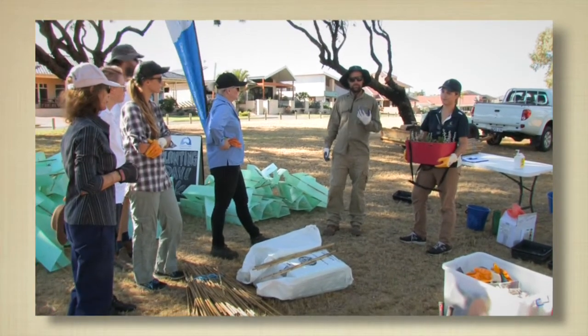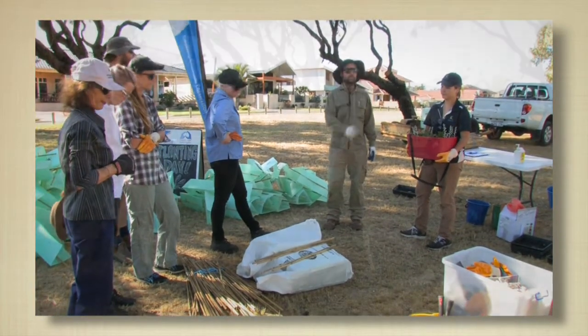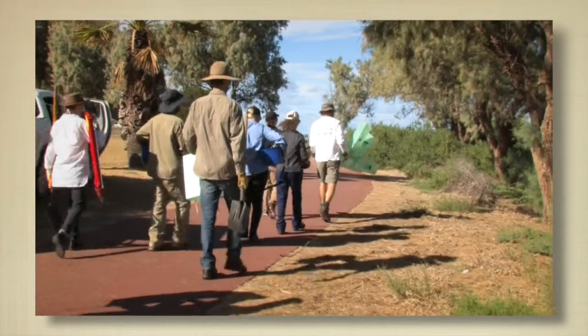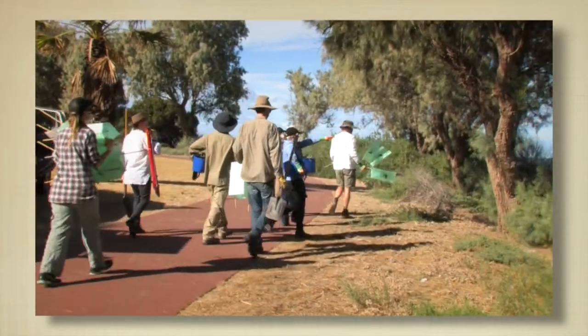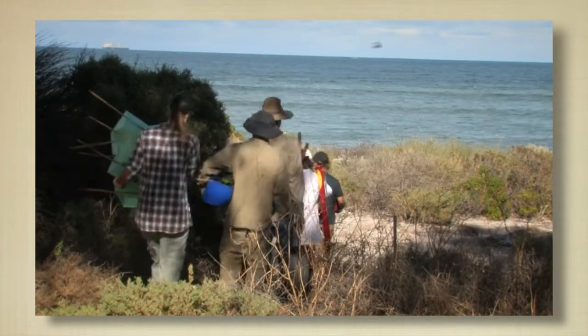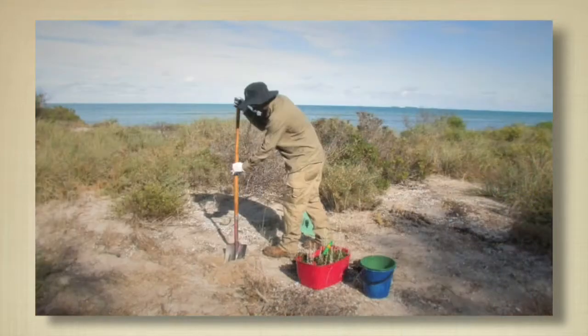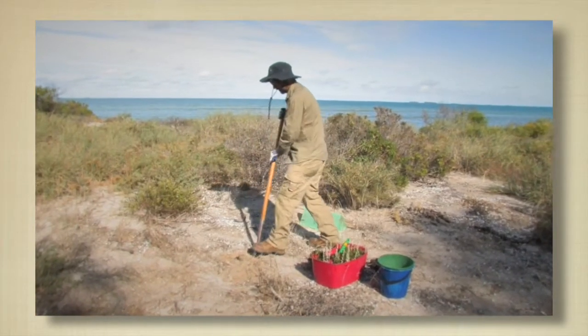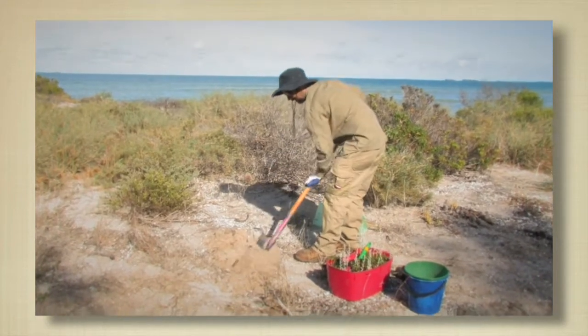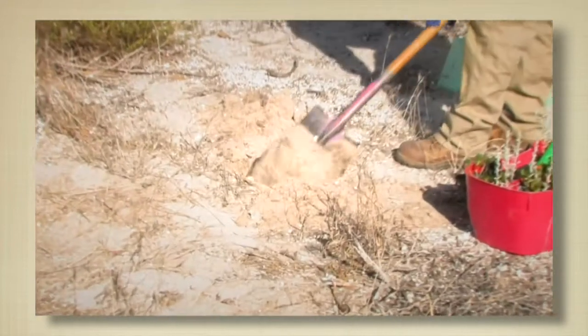If there are more people than tools available, encourage people to break off into smaller groups and share equipment. Rotating tasks avoids repetitive strain injuries. If possible, plant well away from established weeds to avoid seedlings being smothered. Demonstrate how to dig a hole properly for planting. Loosen soil so roots can establish themselves.